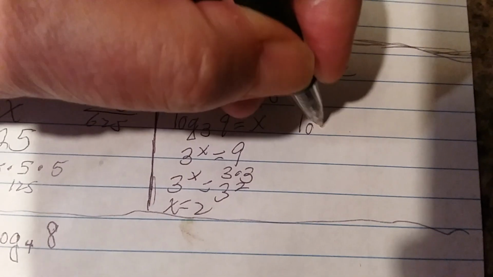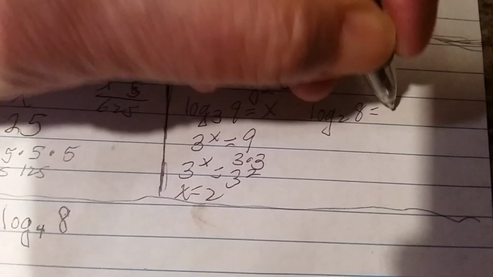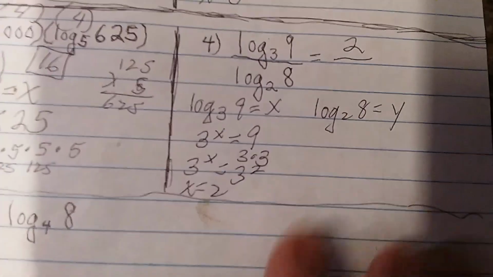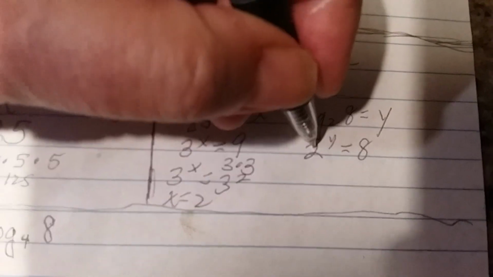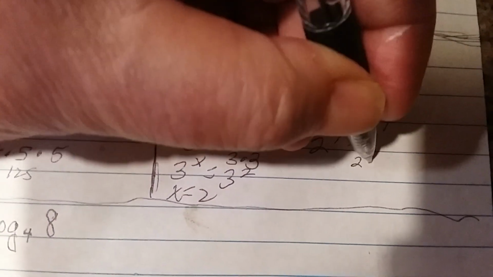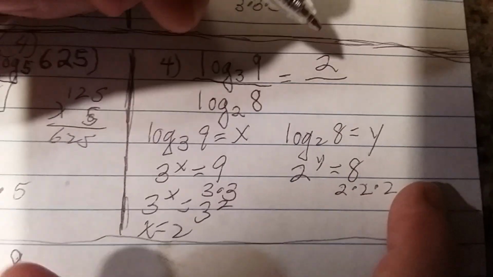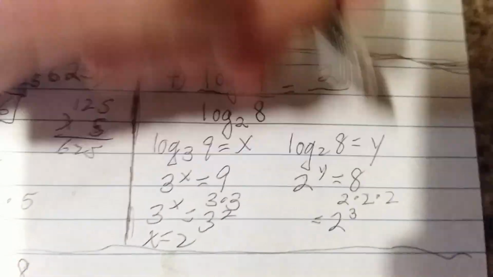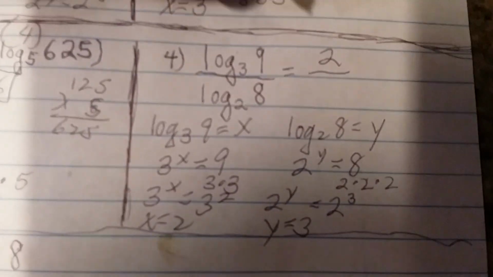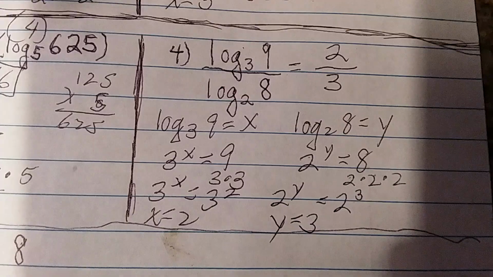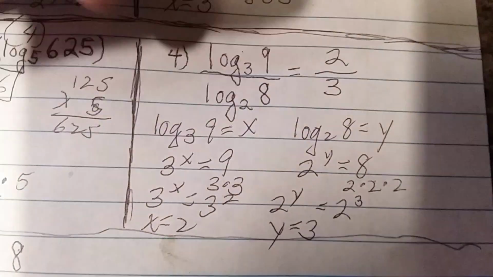So log base 2 of 8, we'll call it equal to y. We'll change it to exponential form. 2 to the y equals 8. And if we take this 2 and multiply it on the other side, 2 times 2 is 4. 4 times 2 is 8. So 3 2s will give us the value on the other side, which is 8. So 2 to the third equals 2 to the y, and y equals 3. Okay, so now we know the bottom is 3, and that answer is already simplified, just 2/3.